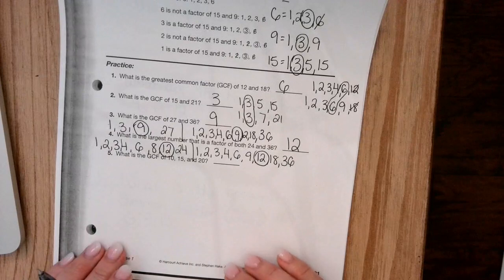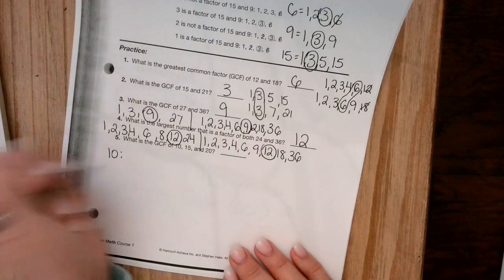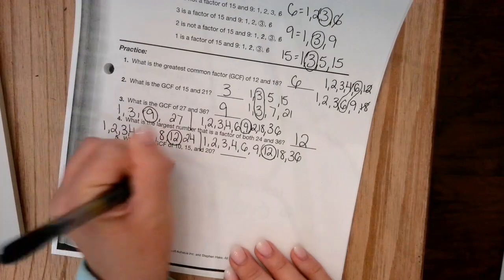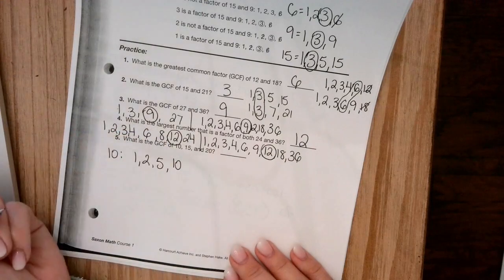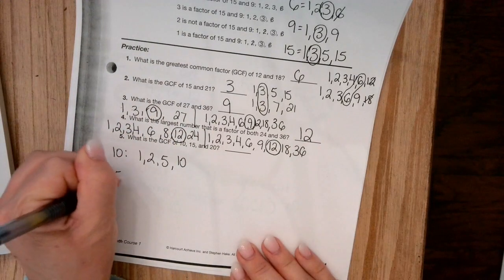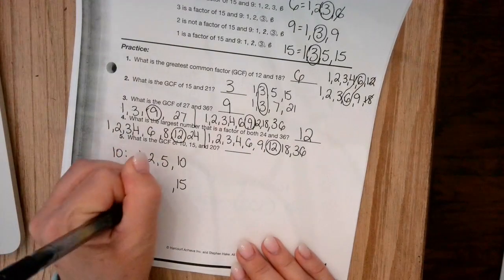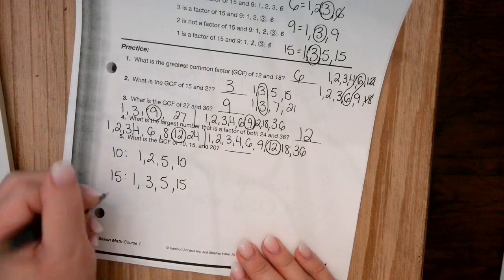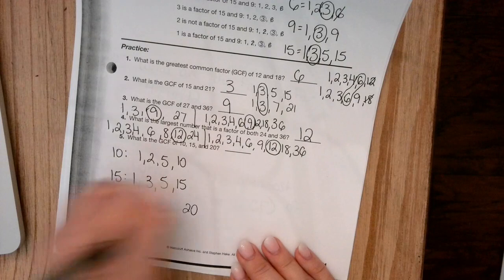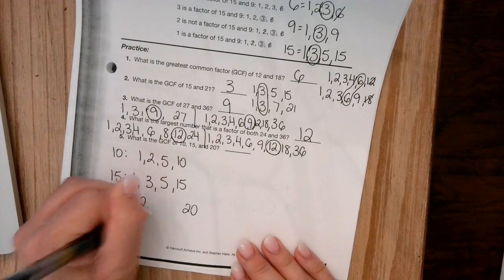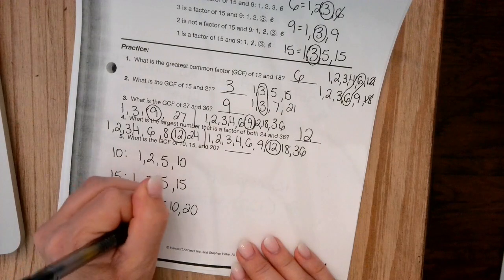Okay, and last but not least, number 5. So I'm going to just list out my factors for 10. So I have 1 and 10. Then I have 2 and 5. Then for 15, I have 1 and 15, and then 3 and 5. And then for 20, I have 1 and 20, 2 and 10, and then I have 4 and 5.